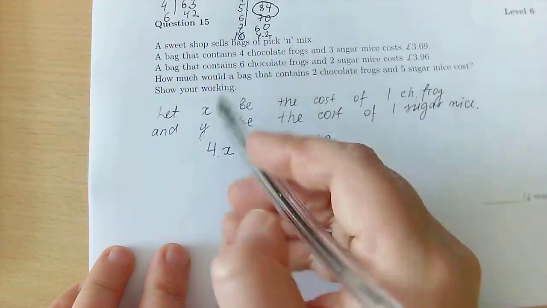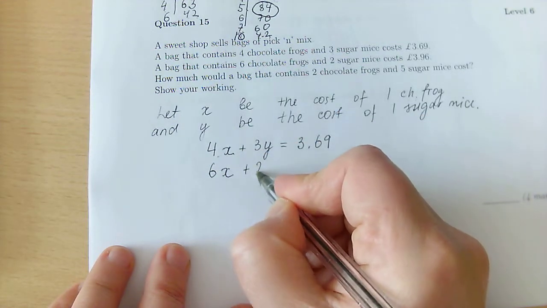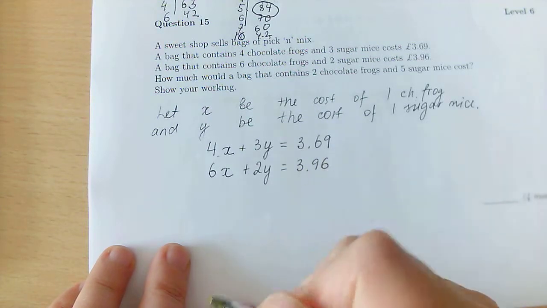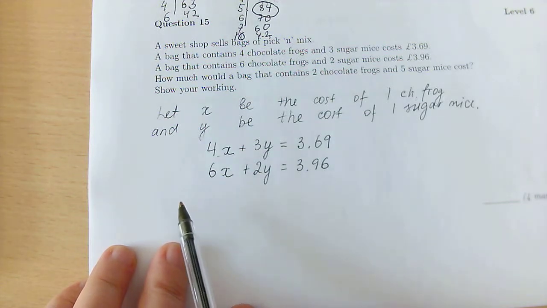Now we have 6 chocolate frogs, so 6X plus 2Y will be equal to 3.96. Now we need to solve these simultaneous equations. We can equalize each coefficient. It doesn't matter which you choose to equalize.